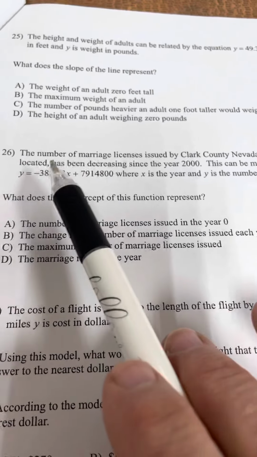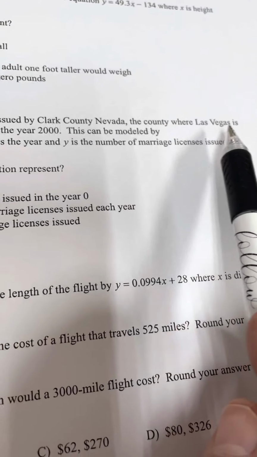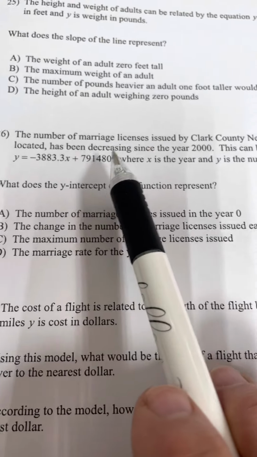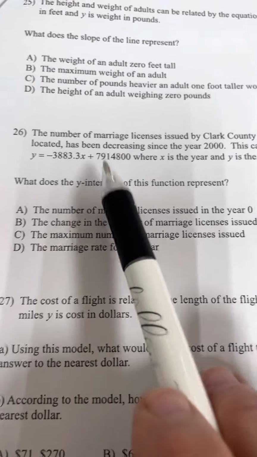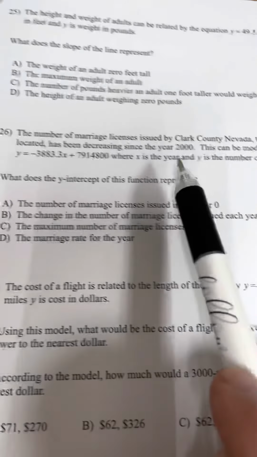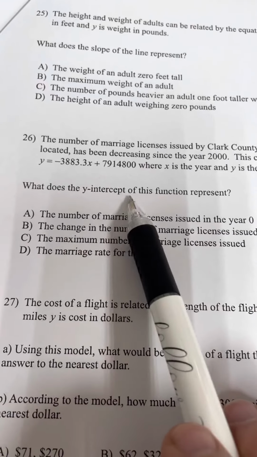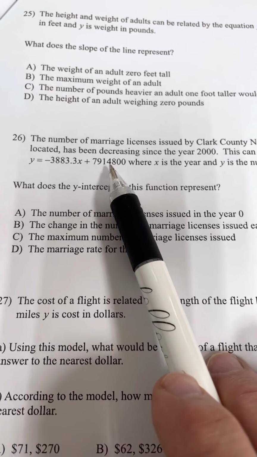For number 26, the number of marriage licenses issued by Clark County, Nevada, the county where Las Vegas is located, has been decreasing since the year 2000. It can be modeled by this formula, where X is the year and Y is the number of marriage licenses issued. What does the y-intercept of this function represent?